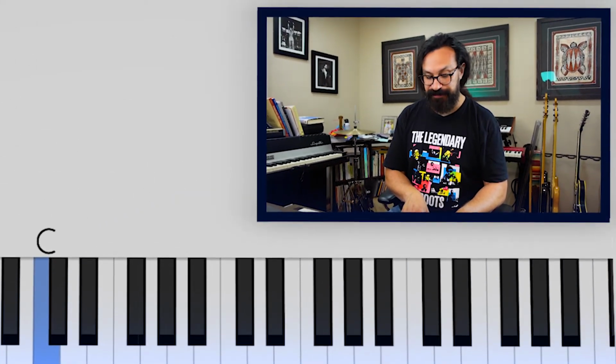And there you have it. Shell voicings are the essential part of 7th chords, and now you have a better understanding of how they're built, why they work, and what they sound like.